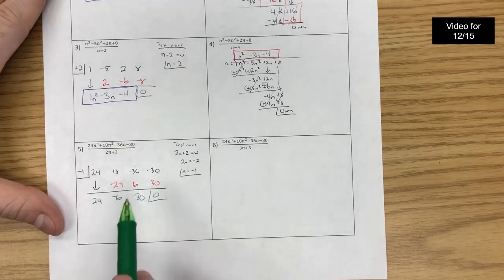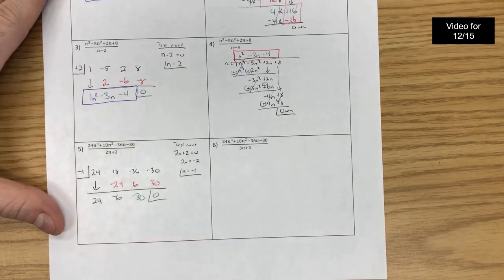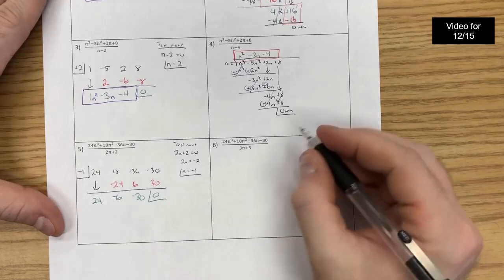Now let's go ahead and double check our work in long division. So again, I'm going to speed this up and check to see what we did.